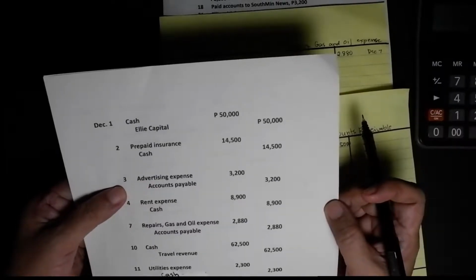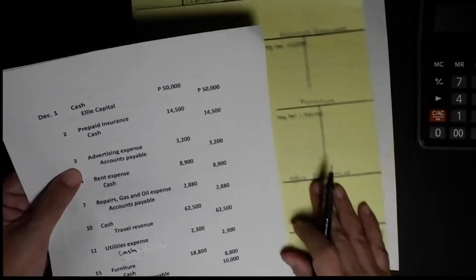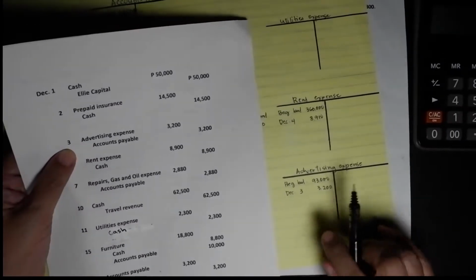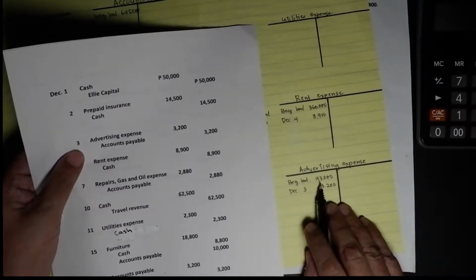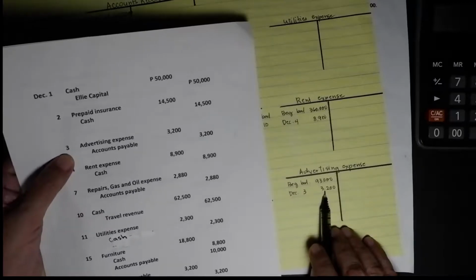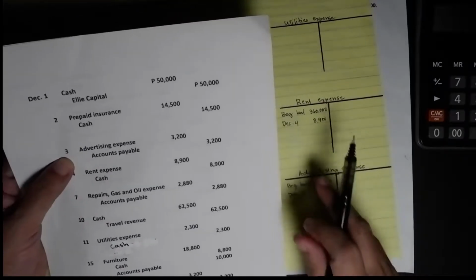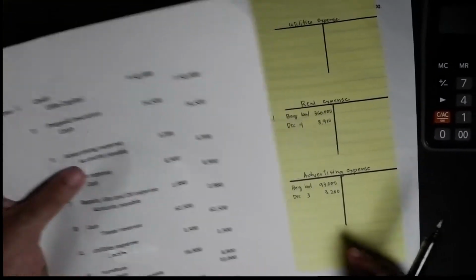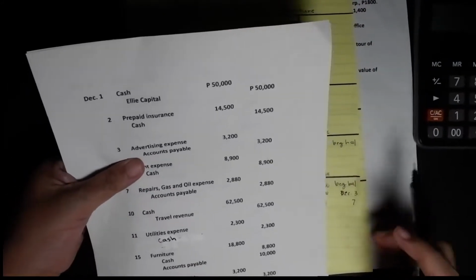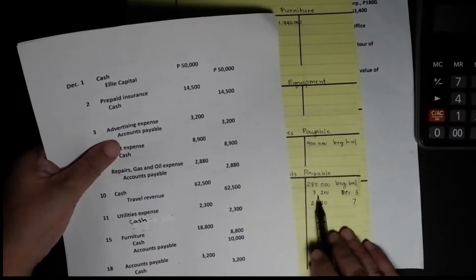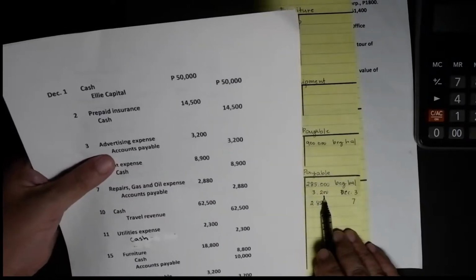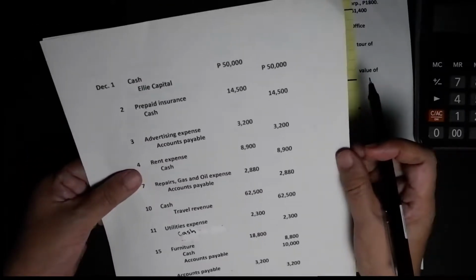December 3, debit advertising expense 3,200. So let us have the account for advertising expense. We have already the beginning balance of 93,000. Then we have the next transaction, December 3, that is 3,200 on the debit side. And credit accounts payable 3,200. So let us go to the ledger of accounts payable dated December 3. It is on the credit side. So we have credit December 3, 3,200.